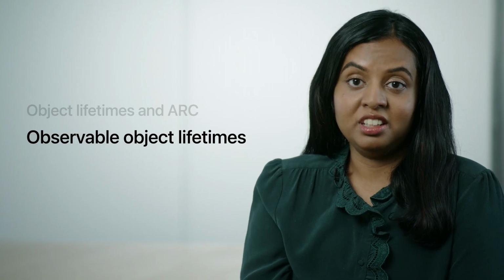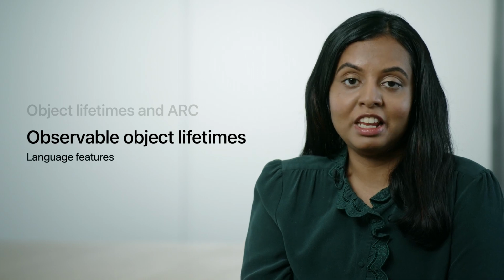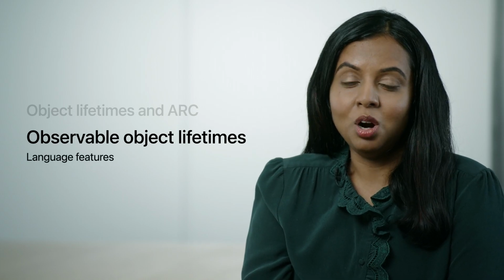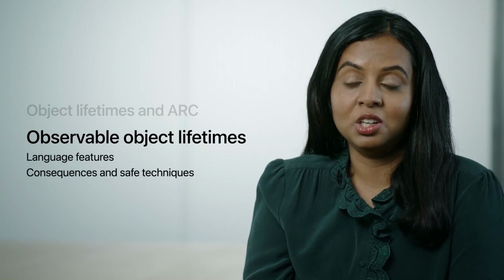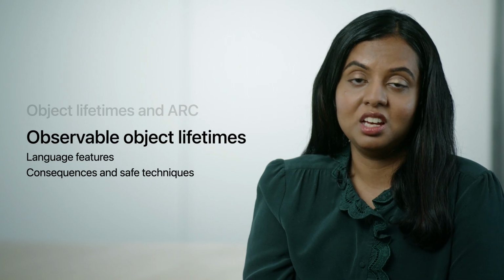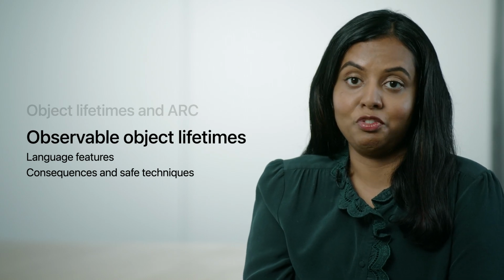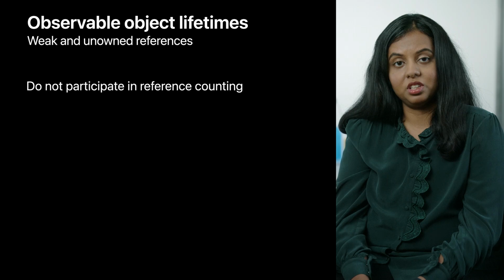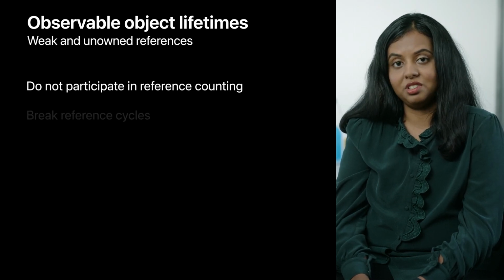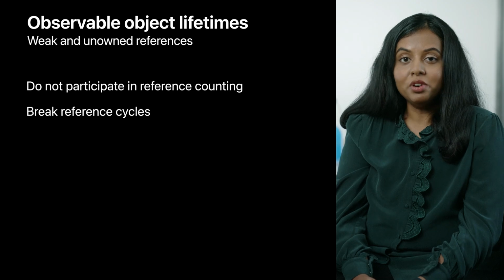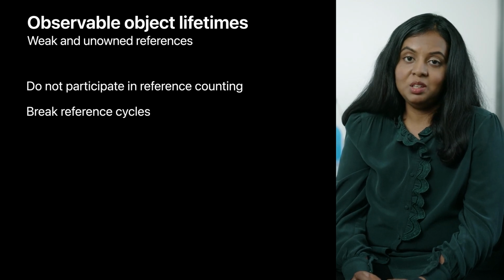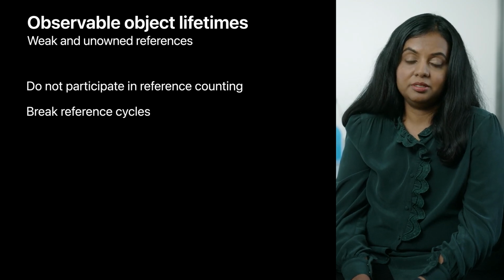I'll go over the language features that make object lifetimes observable, walk through what can happen if we rely only on observed object lifetimes, and some safe techniques to fix them. Unlike default references that are strong references, weak and unowned references do not participate in reference counting. And for this reason, they are commonly used to break reference cycles. Before I get into their details, let's see what reference cycles are.